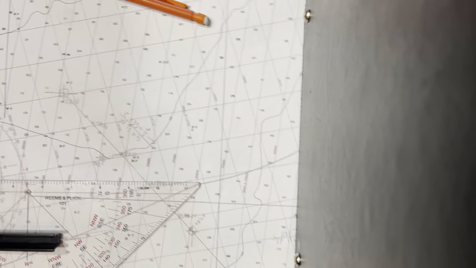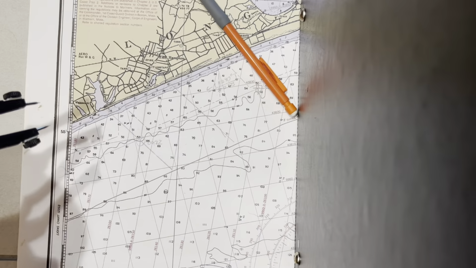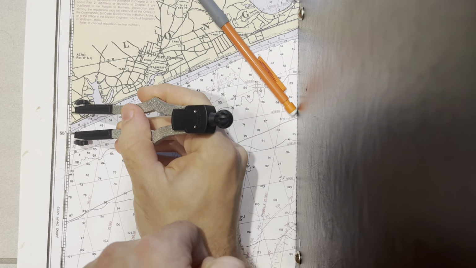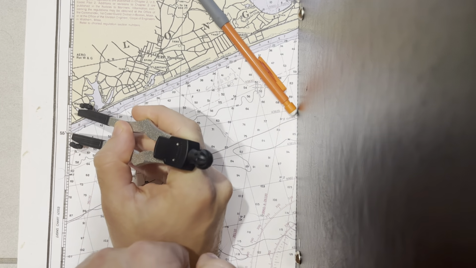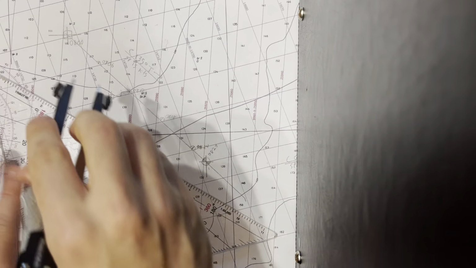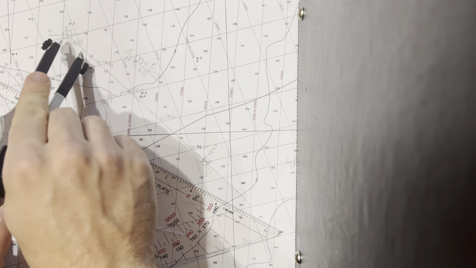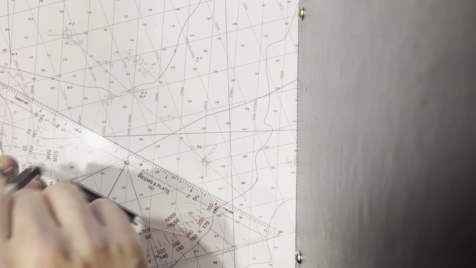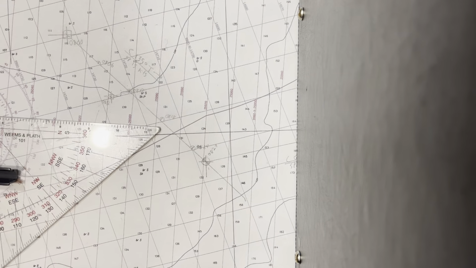Bring it over to your distance scale, right here, and you measure it, and you get 0.7 miles. I don't know why everything seems to be coming out to 0.7, but you get a distance of 0.7 miles. So in 12 minutes, from 0800 to 0812, it moved you 0.7 miles off target.